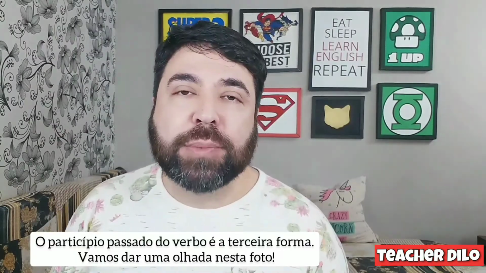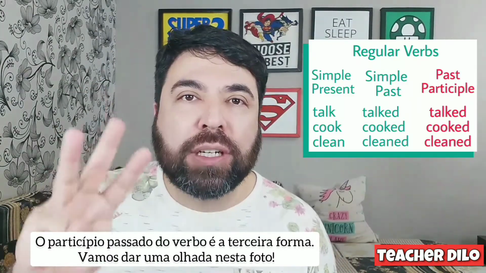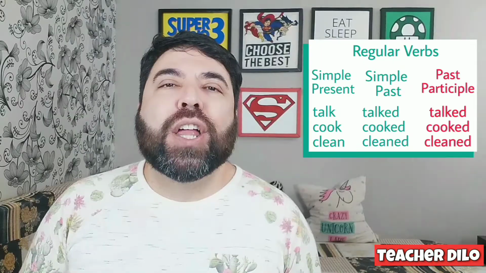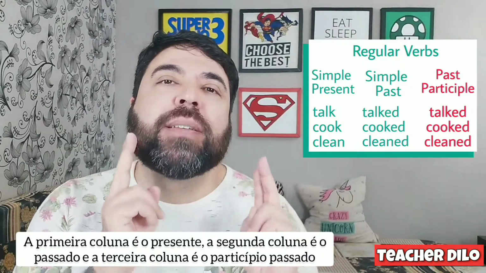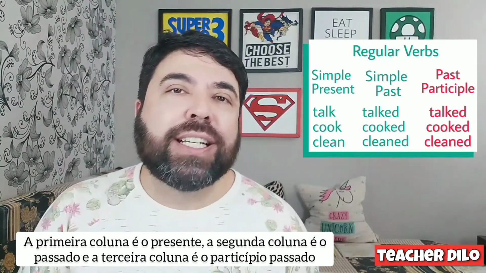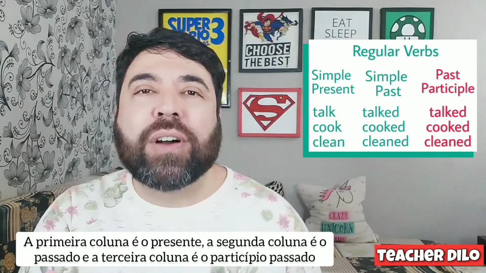The past participle form of the verb is the third verb, the third form. So let's take a look at this picture. The first column is the present, the second column is the past, and the third column is the past participle form.